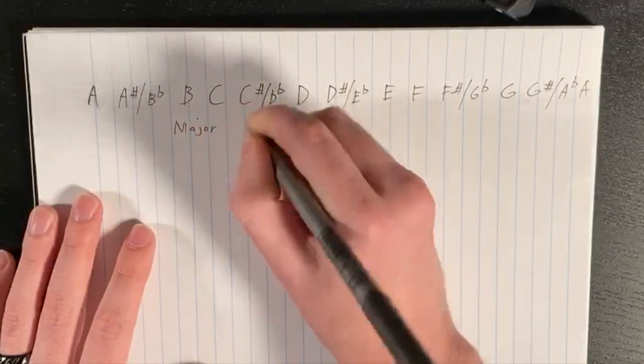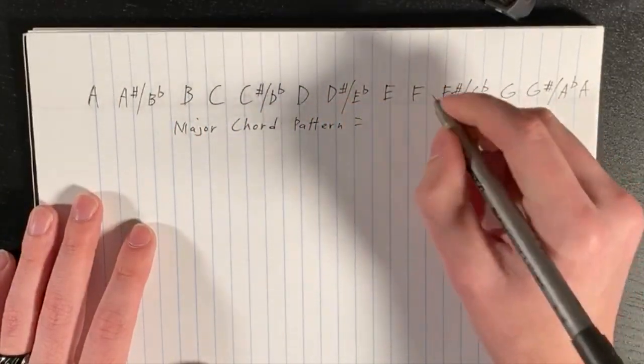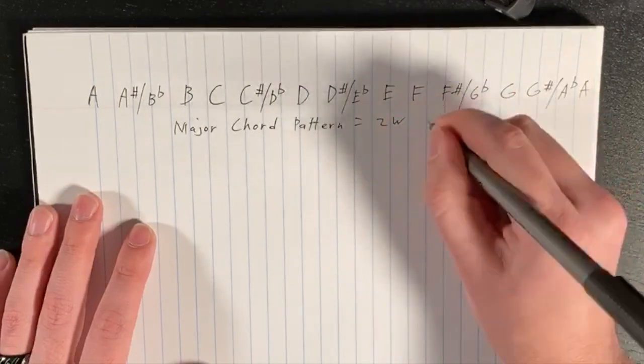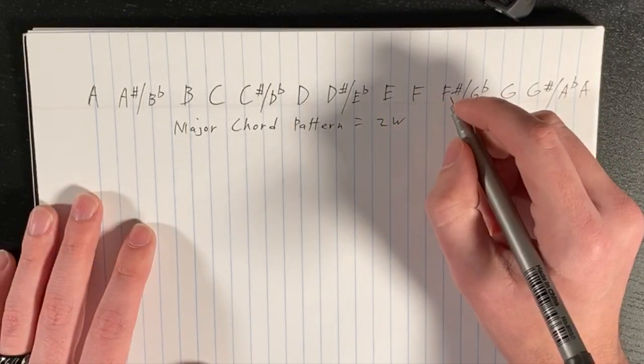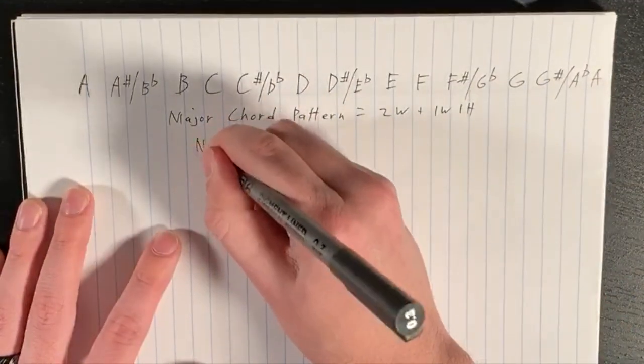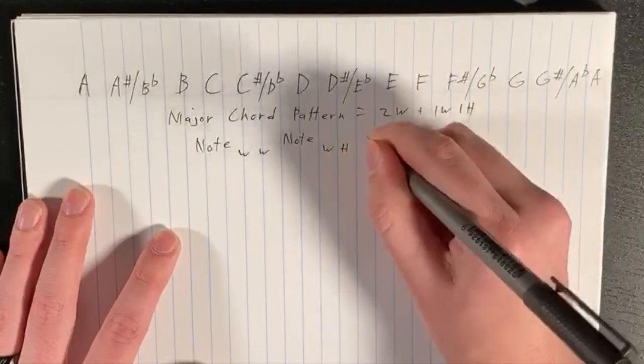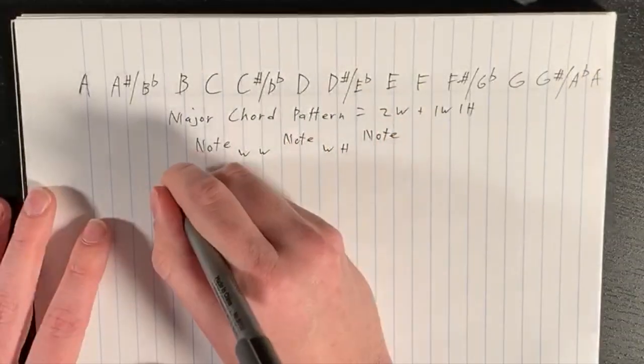Now why does this become important? Well, our major chord pattern is going to be 2 whole steps, and also a whole step and a half step. So we're going to take a note, we're going to find the note that's 2 whole steps above it, and then we're going to find the note that's a whole step and a half step above it.